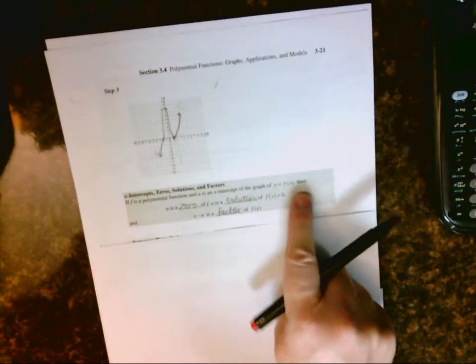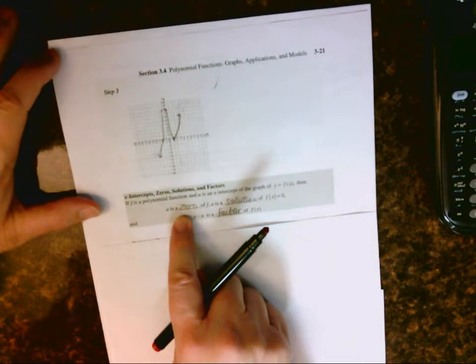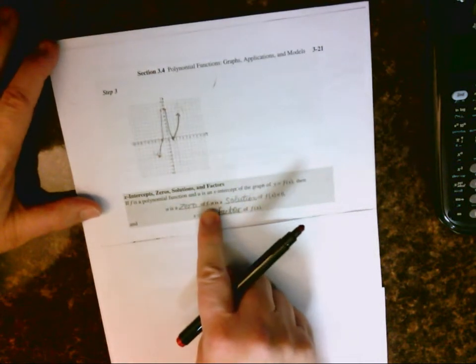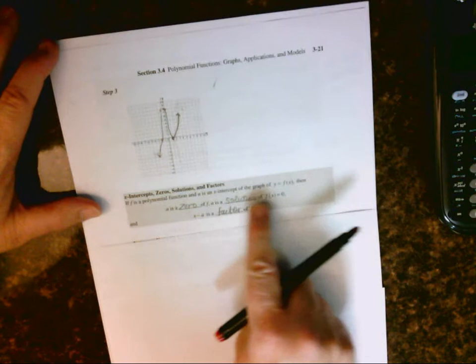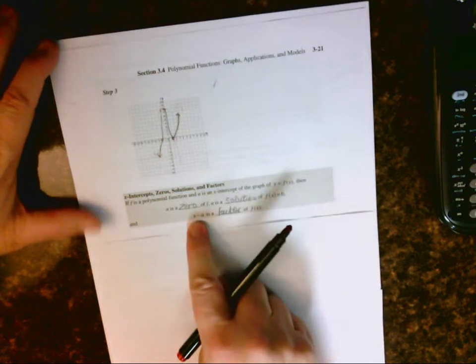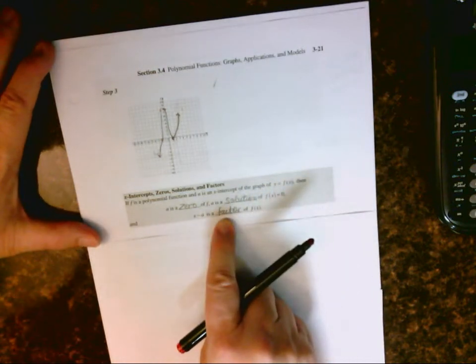let's look at the next fill in the blank. If f is a polynomial function and a is an x-intercept on the graph, y is equal to f of x, then a is a 0 of f. a is a solution of f of x equals 0, and x minus a is a factor of f of x.